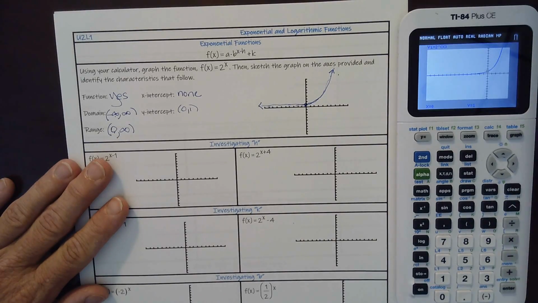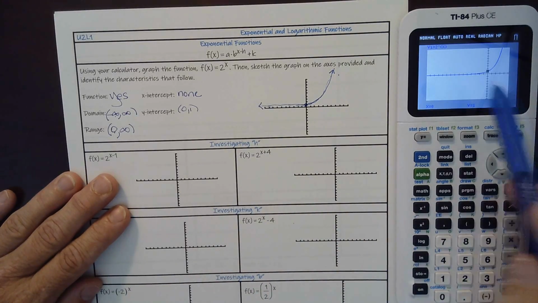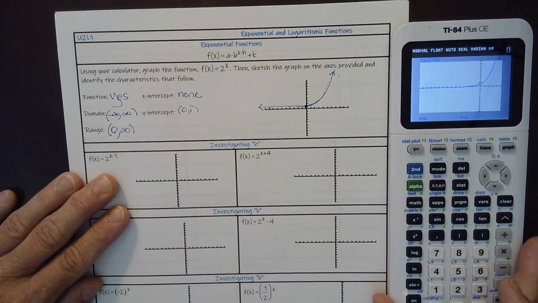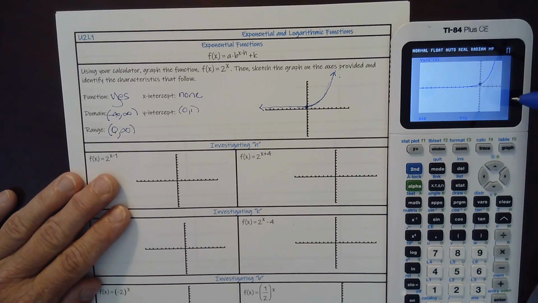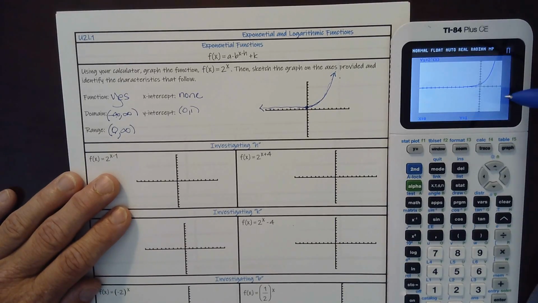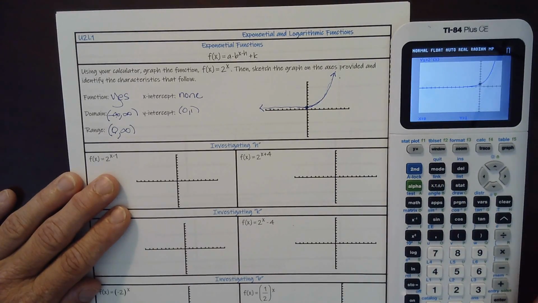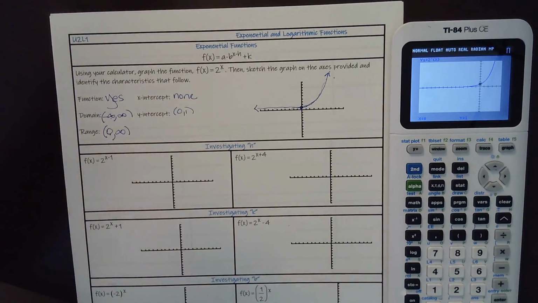Okay, and there are some other things that we could talk about that I didn't list here that we did talk about in Unit 1, like the intervals where the function is increasing, or the intervals where the function is decreasing, which is nowhere. We could talk about, does this function have a local maximum or a local minimum? And the answer to that is no, because this function increases everywhere. The function never changes from increasing to decreasing, or decreasing to increasing. So there is no local max, there is no local min. All right, so that's just some basic characteristics of an exponential function.